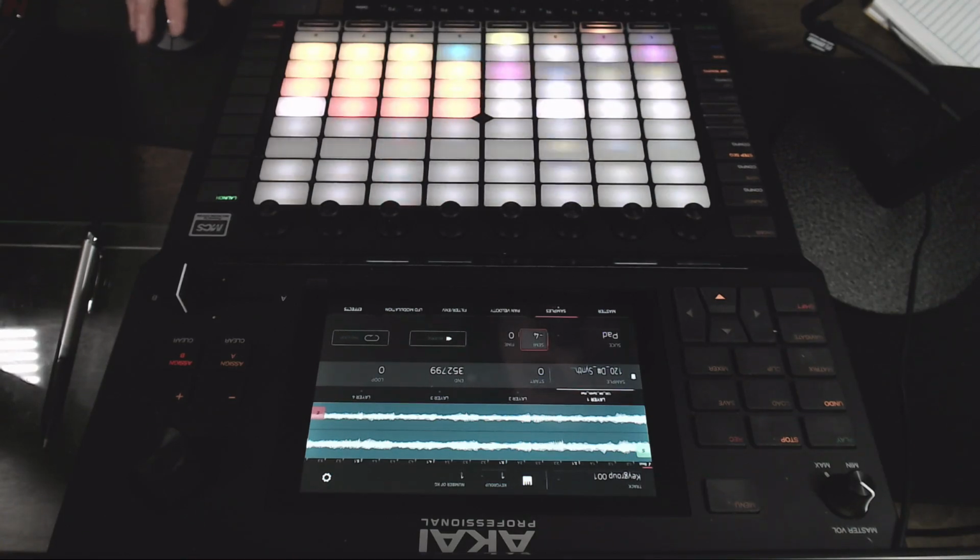Okay, here we go. 3-month Splice trial. Let's do it.